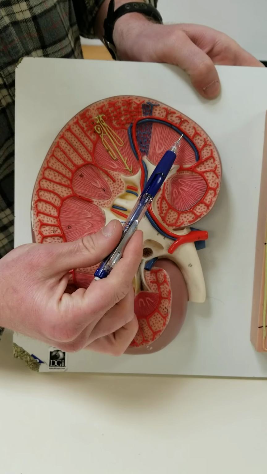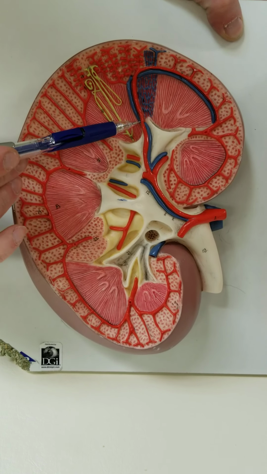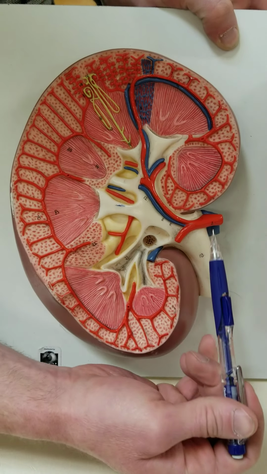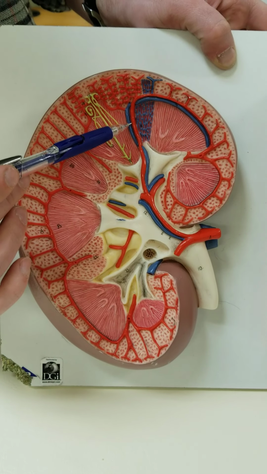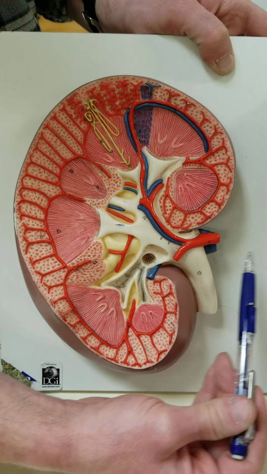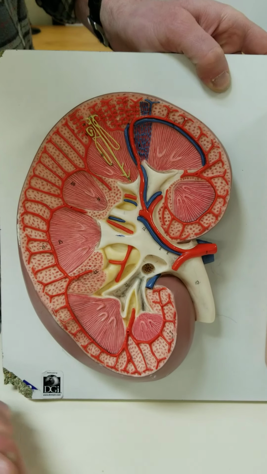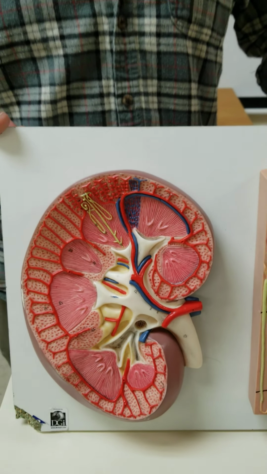Now, arcuate vein is coming back here. Then you have the interlobar artery coming down to the renal artery. Interlobar vein coming down to the renal vein. And that's how your blood gets moved around and filtered.